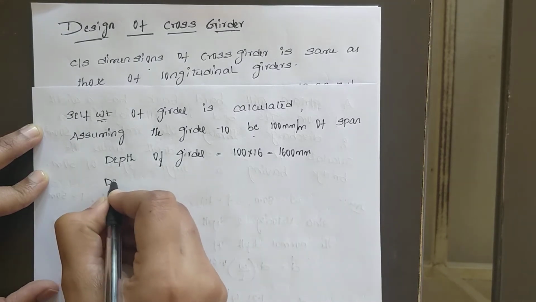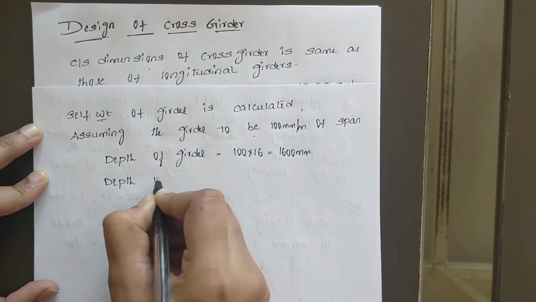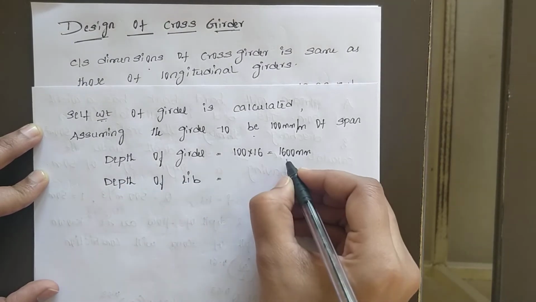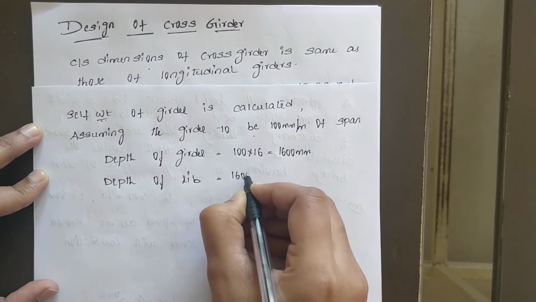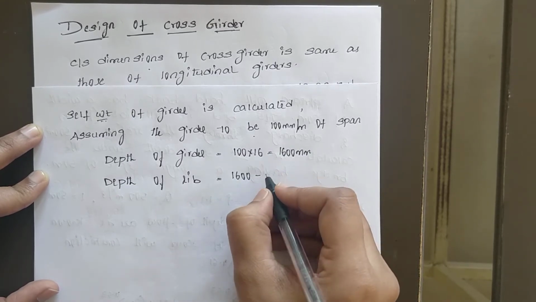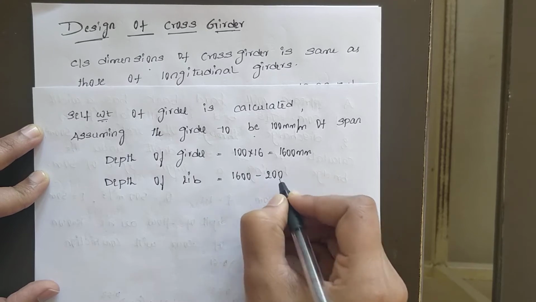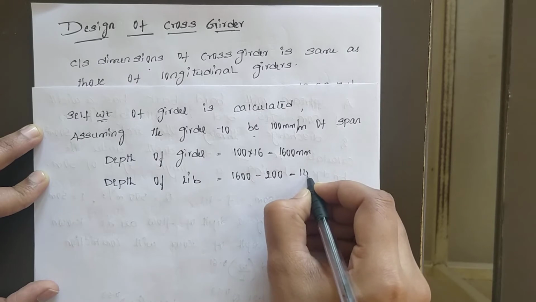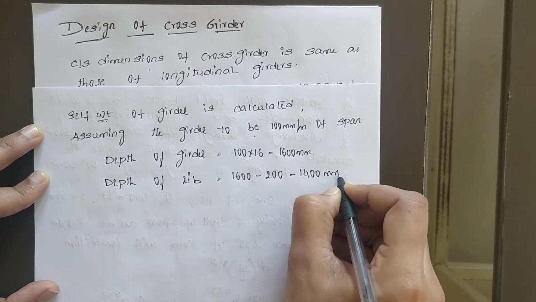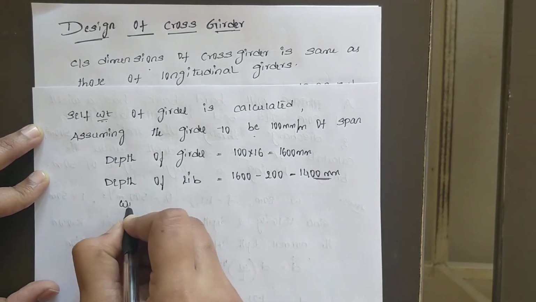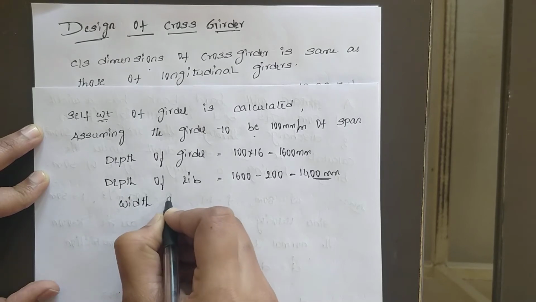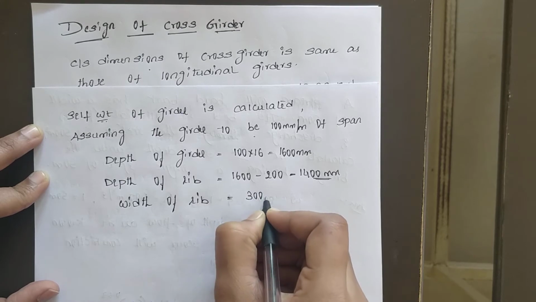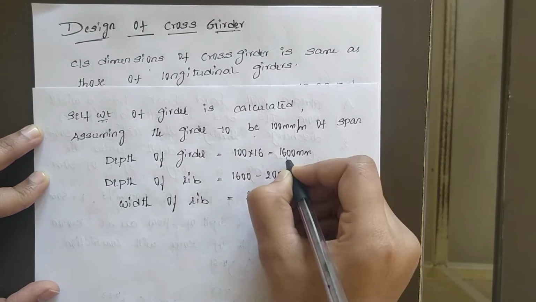Then you calculate the depth of rib. Depth of rib will be equal to the overall depth of the girder minus the depth of the deck slab. You need to subtract it, then you will get the depth of the rib portion as 1400 mm. Next, take the width of the rib as 300 mm.